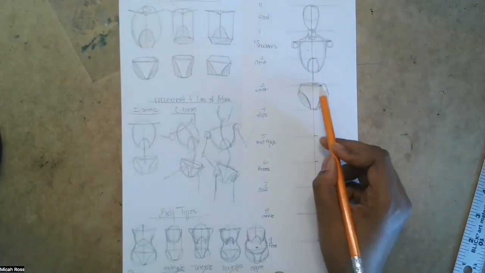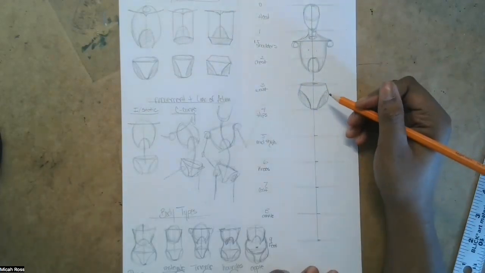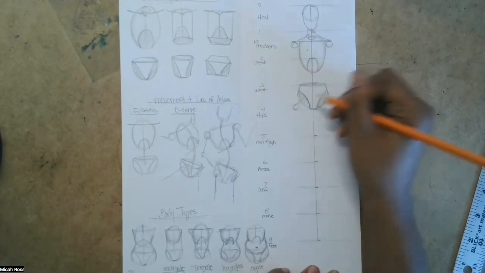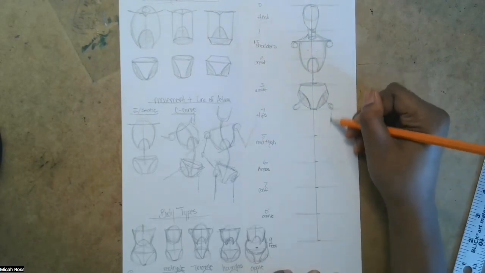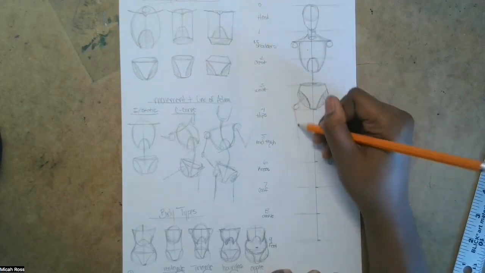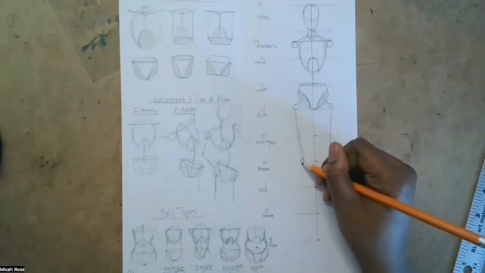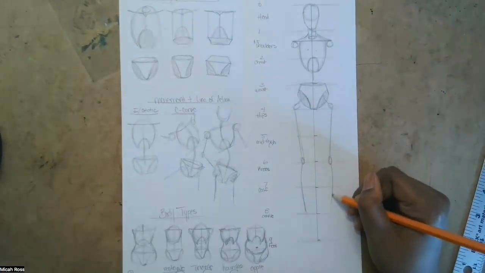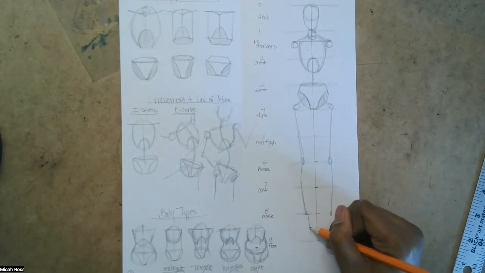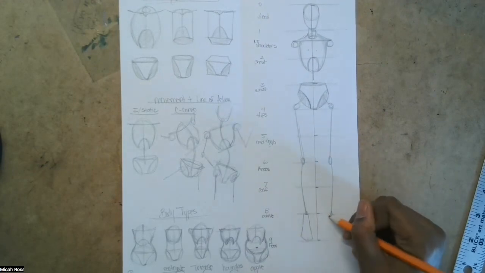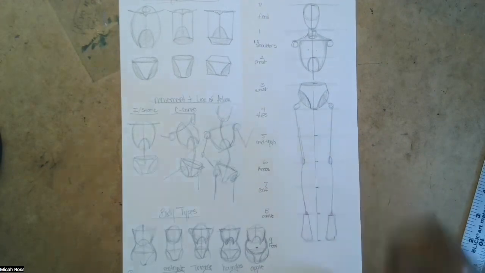Now I'm going to move to drawing the femur bones. The femurs start at 3.5 inches, then they move down all the way to the 6-inch line. This whole thing represents the femur. Now I'm moving on to the calf bones on both sides, and now you see me drawing the ankle and the feet representation.